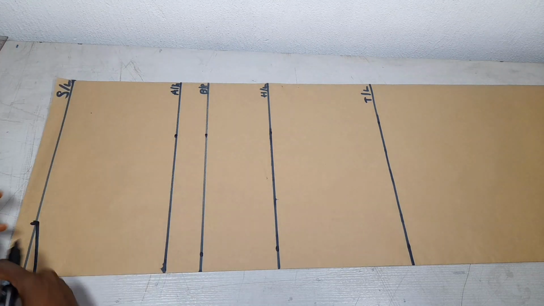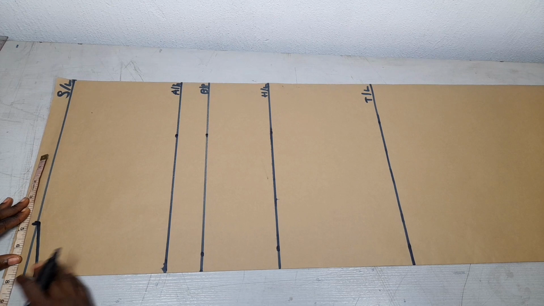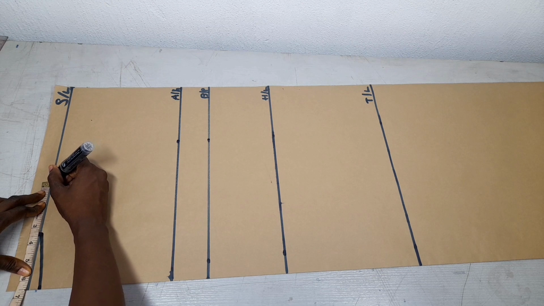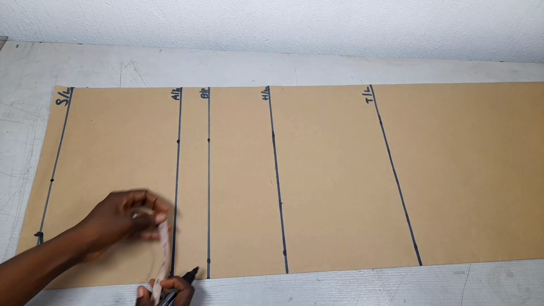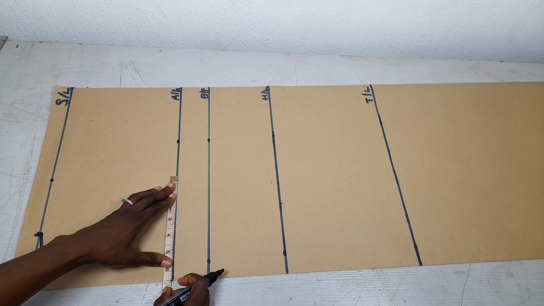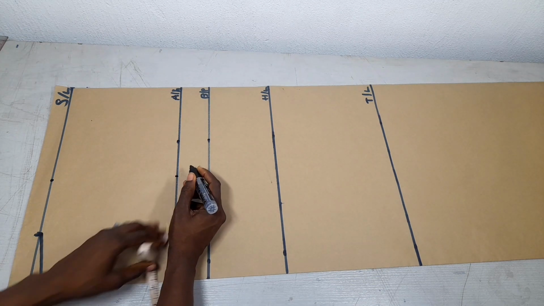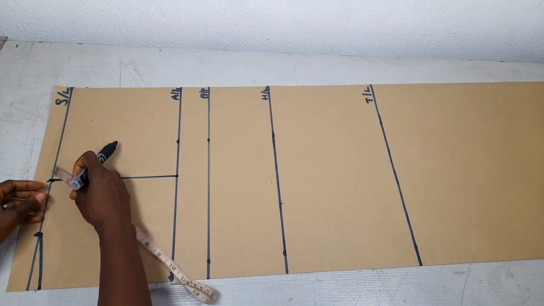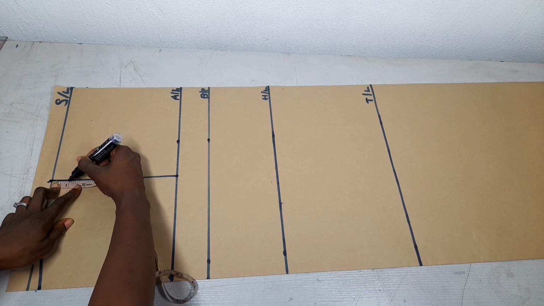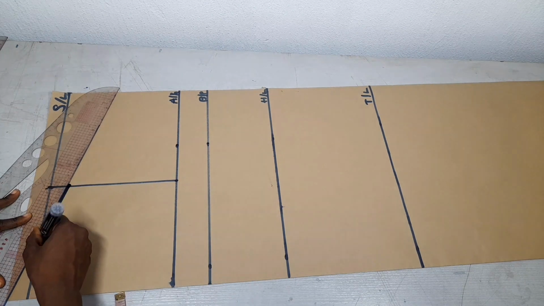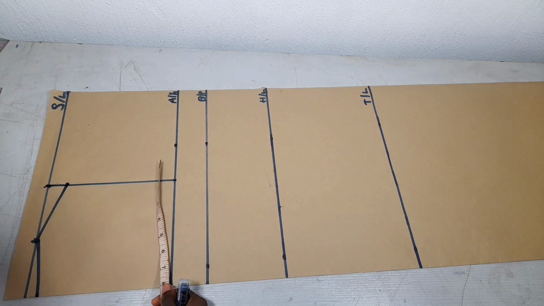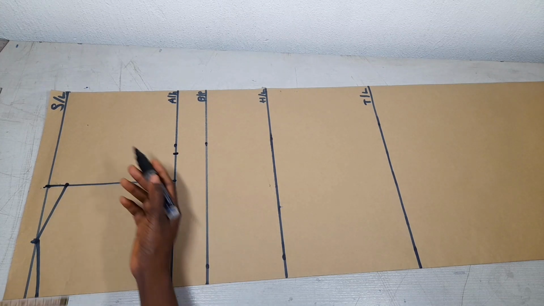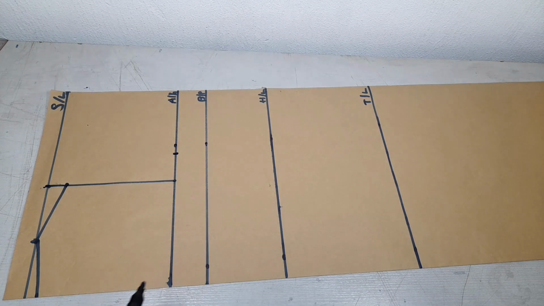So here I'll be putting my shoulder measurement divided by 2, which is 6.5. This is a 6.5. So here also I'll place my 6.5 on my armhole line to get a straight line. So I'll go down here by 1 inch to get my shoulder slope. So on my armhole line, I'll be placing my bust measurement divided by 4. So I'll connect here to draw out my armhole curve.